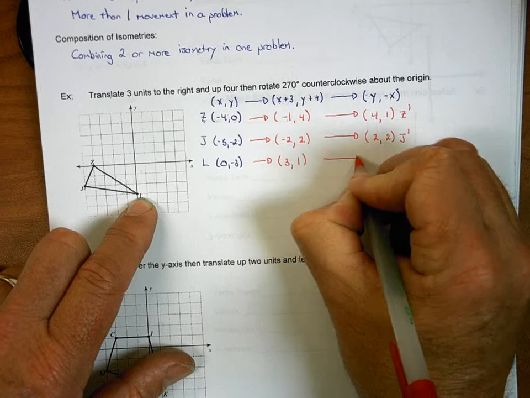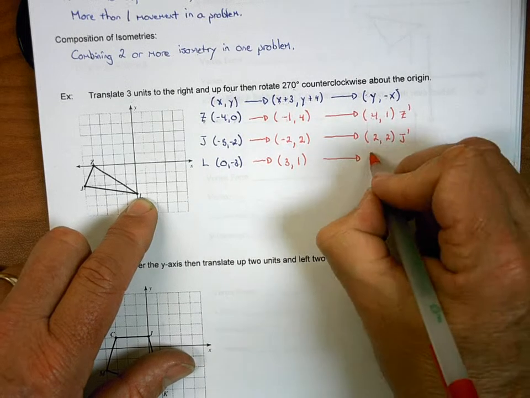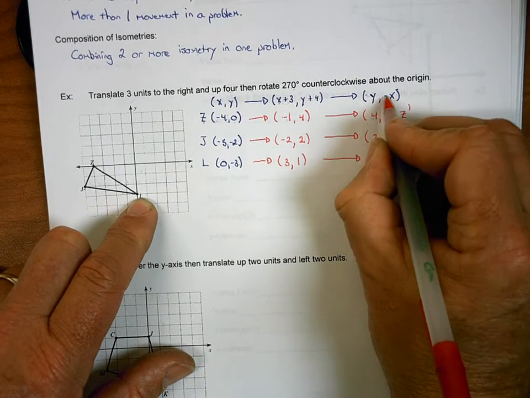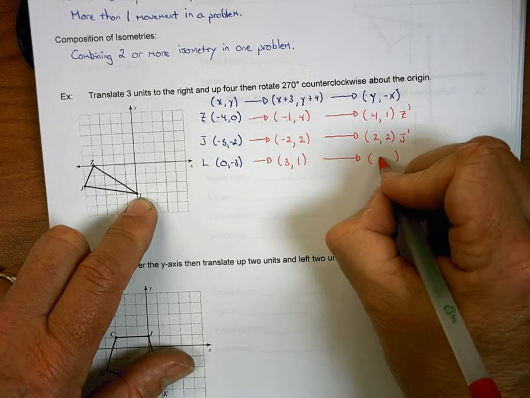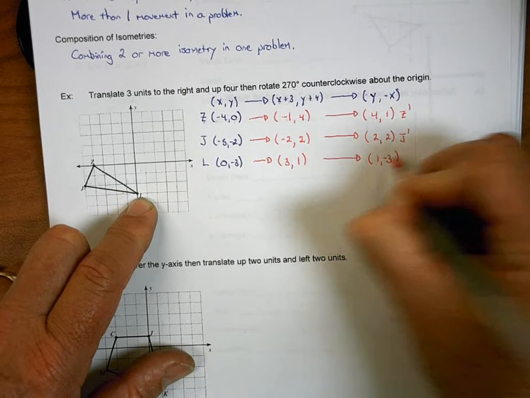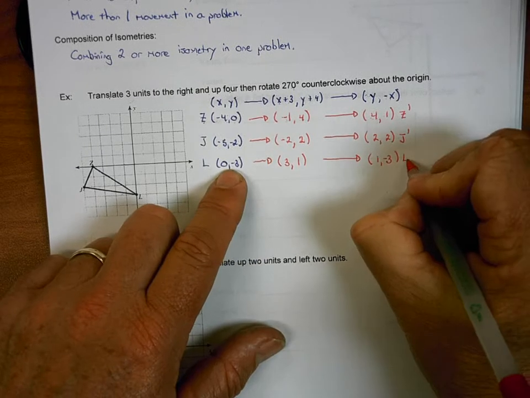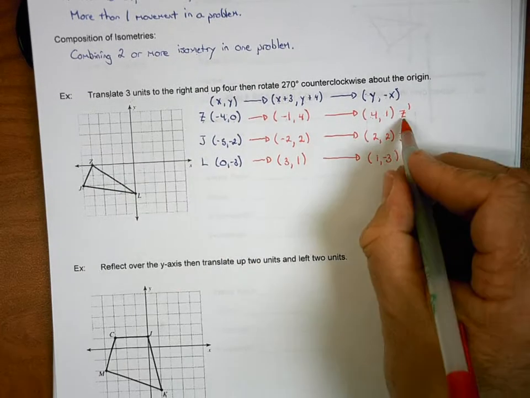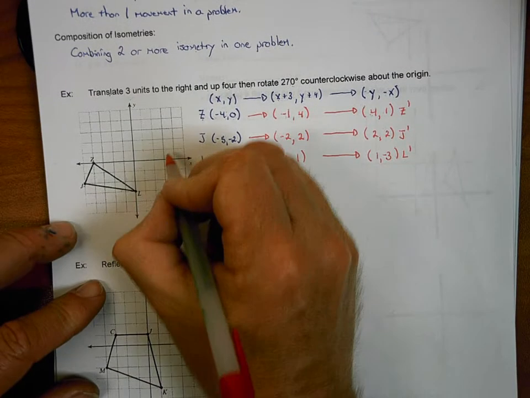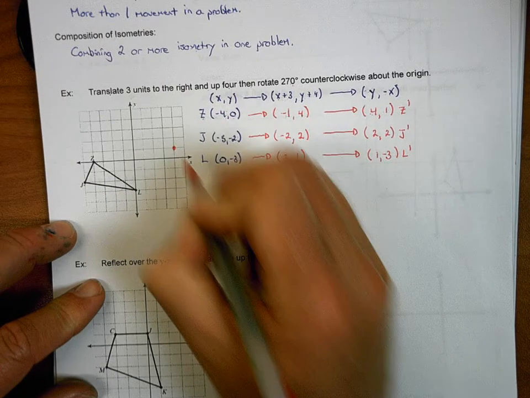Okay, and then I'm going to do my 270-degree rotation, I'm following this rule here, which would change these coordinates to 1 and negative 3. Okay, so then what I do is I'm going to plot these points, and that's going to be my point for L prime. Okay, so Z prime is at over 4 up 1, right there.